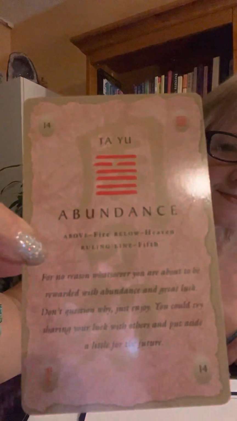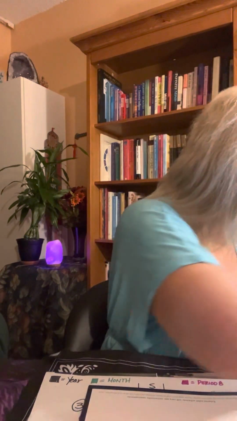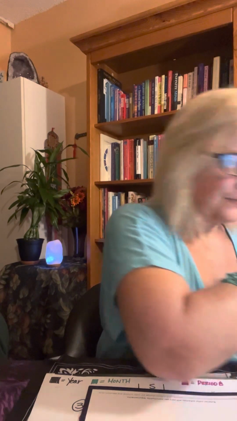Oh, we got some good ones here. Abundance. That's always good to have, right? All right, so let's see. I need some light here. I can't see. 14, which reduces to 5, so it could be something that comes in very quickly. I can't read it. I have to turn the light on. Hang on a second.